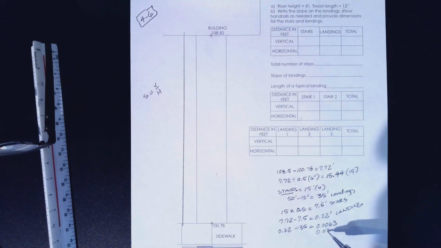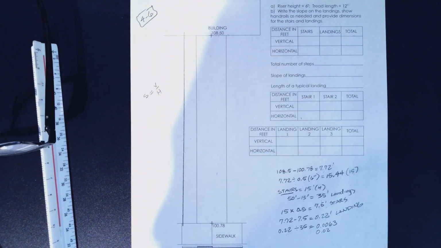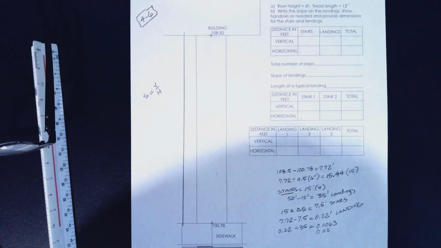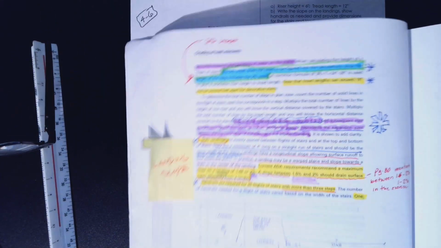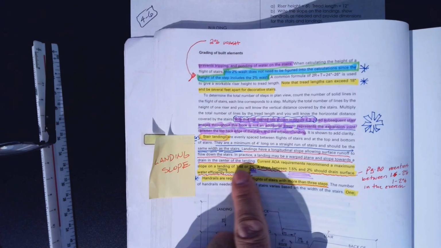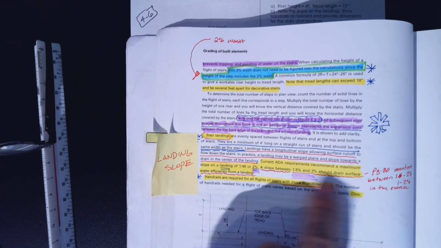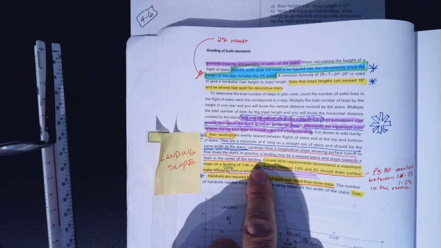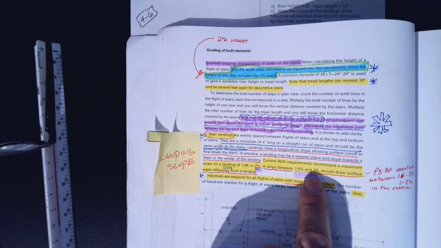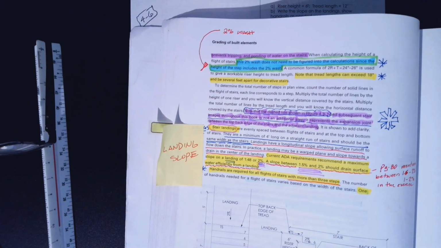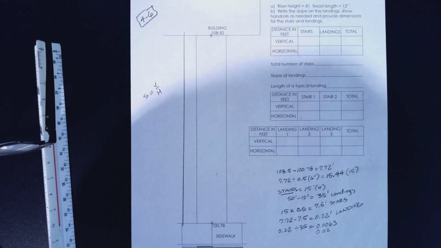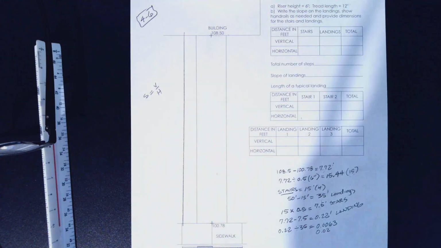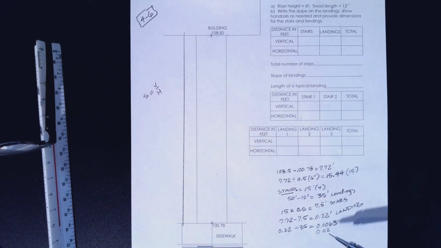So that does not work, because if you remember from our reading, let me turn the book back here, current ADA requirements recommend a maximum slope landing of 2%. A slope between 1.5% and 2% should drain the surface. So what we're trying to do is be between 1.5% and 2% so that it drains. This is a little too flat for drainage.